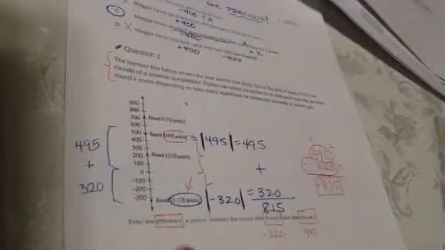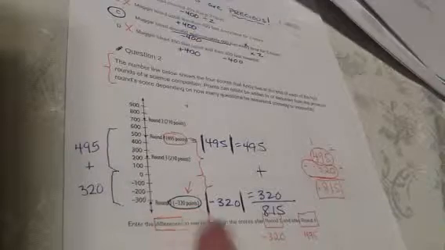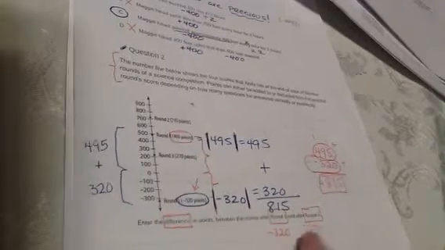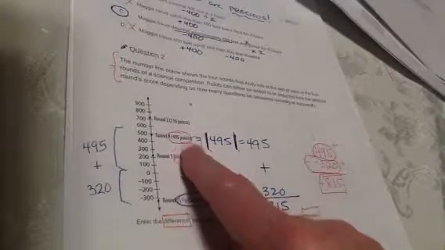Question 2. The number line shows 4 scores for Andy, so he's got a negative score at the beginning of round 1. The question's down below. Enter the difference in points between the score after round 1 and after round 4. So he has these different scores for the different rounds for a science competition. Round 1 is down here at negative 320, so you can mark that up. And round 4 is up here at positive 495.